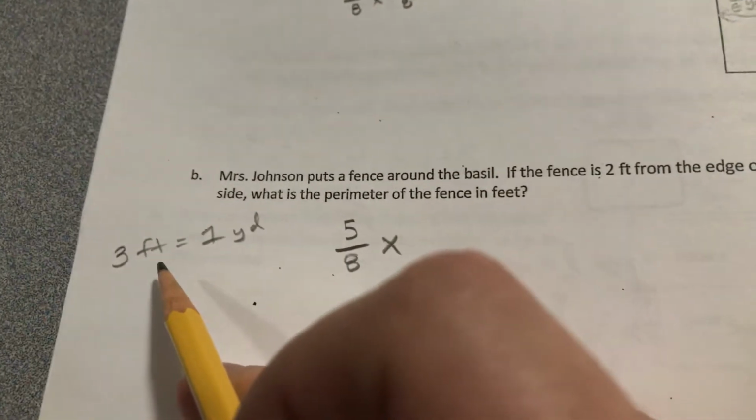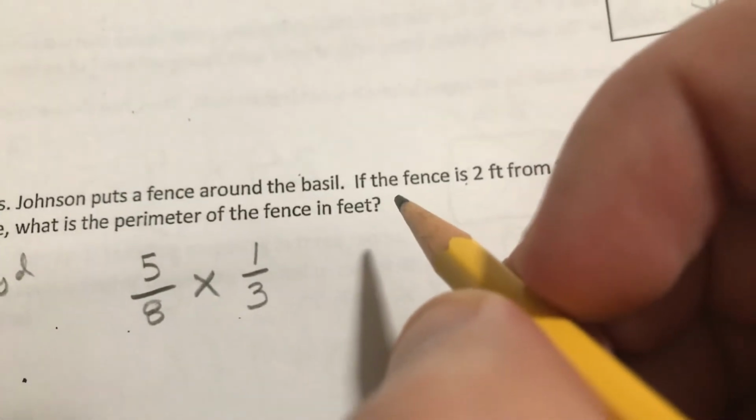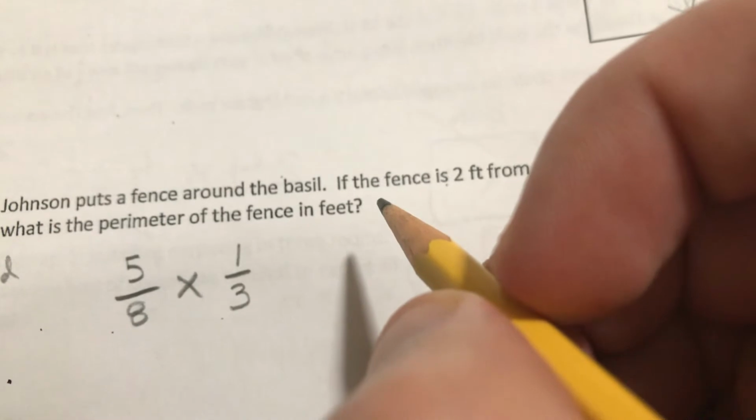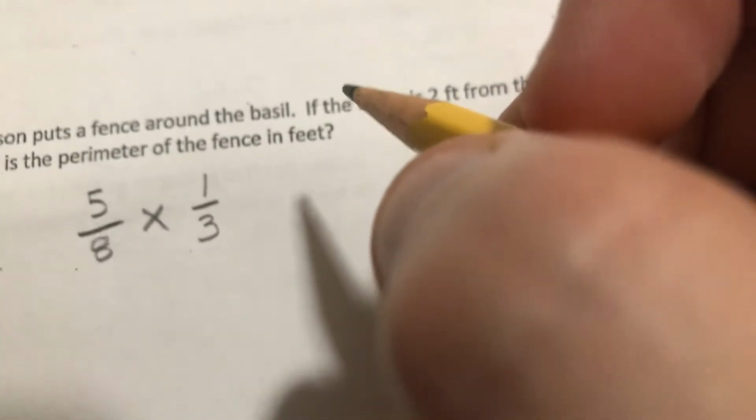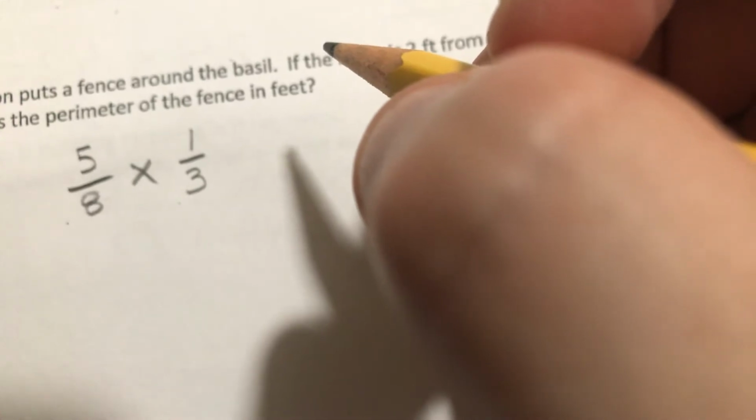So you have to think about how many feet are in a yard, and that is 3 feet. Since you're going from yards to feet, I thought you'd have to multiply by a fraction, 1/3.